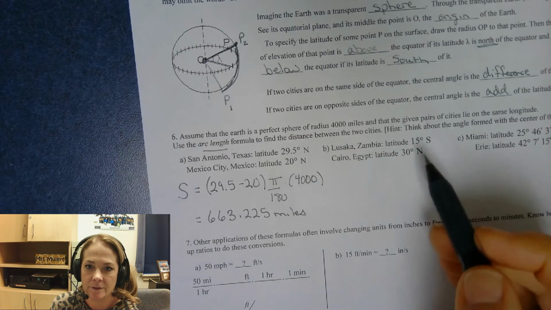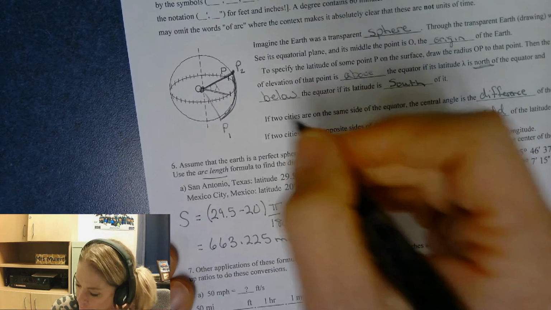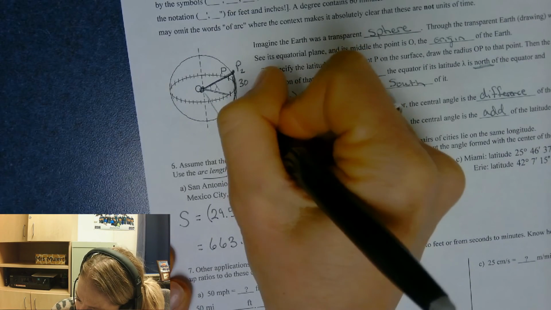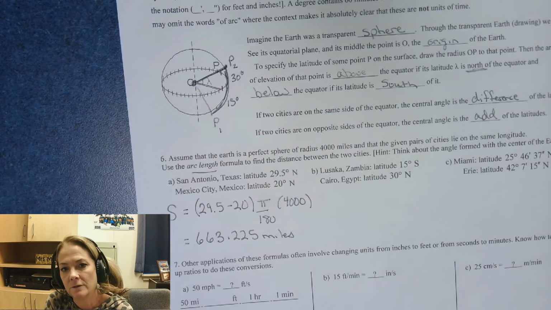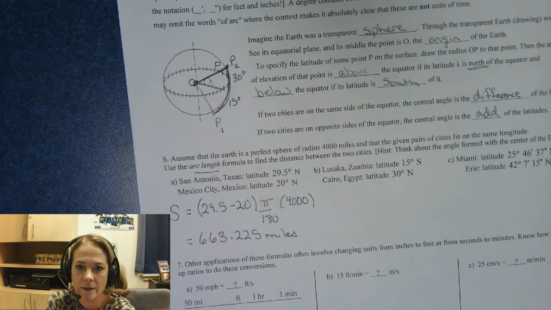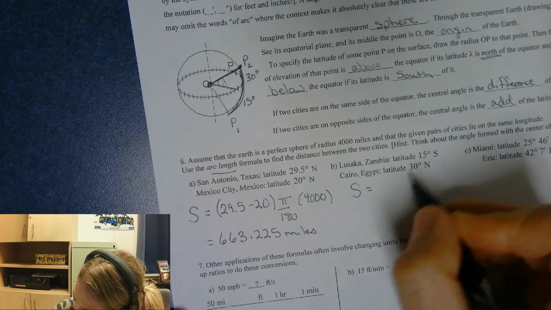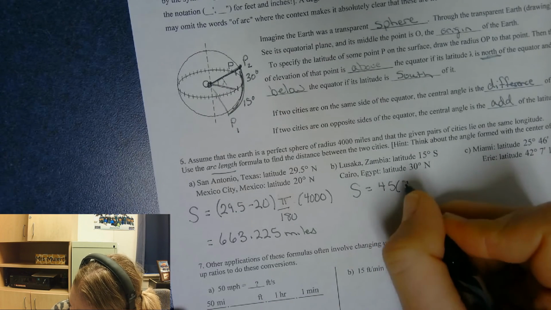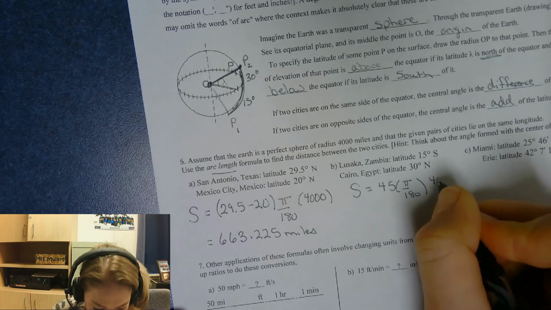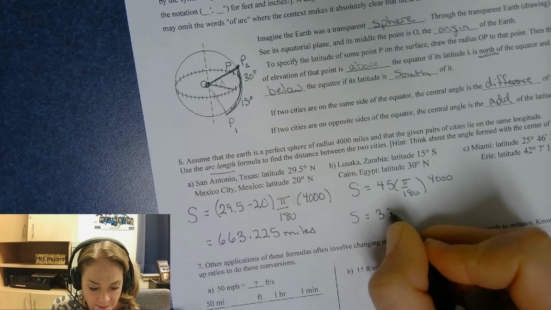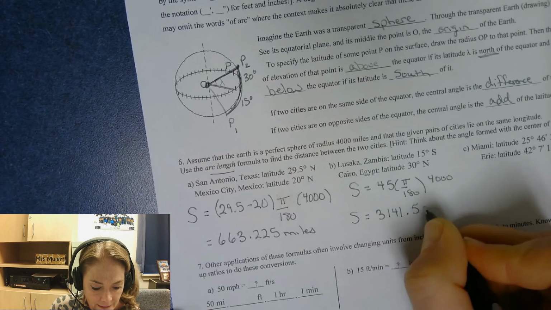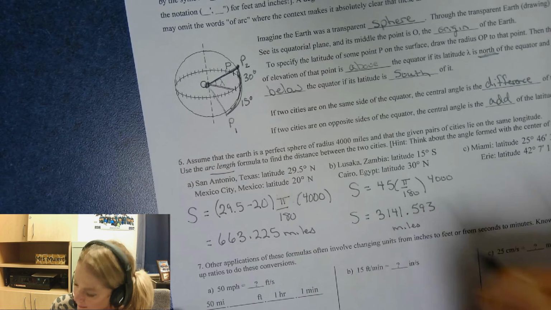All right, the next one, we are south and north. I'm going to put this on the diagram here so you can see. If this were 30 degrees north and this were 15 degrees south, you can see why you would add those together for 45. If they're in different directions, you add them. Basically, you're doing 30 minus negative 15, which is 45, either way you want to think about it. So that is 45 times pi over 180 times 4,000, and that shakes out to be 3,141.593 miles.